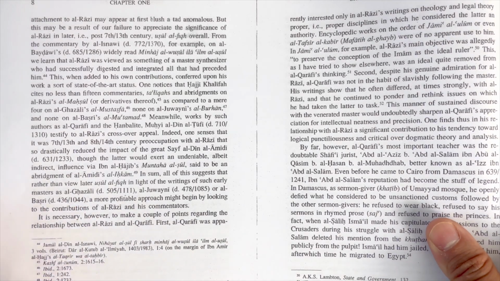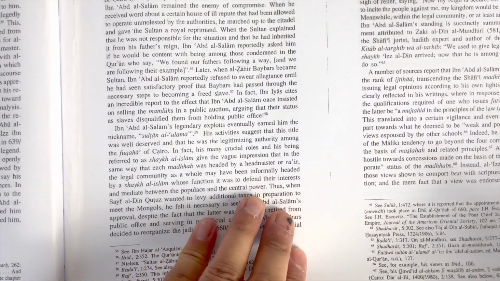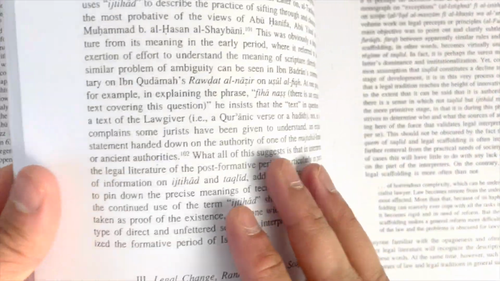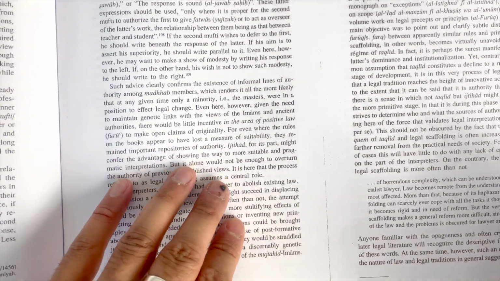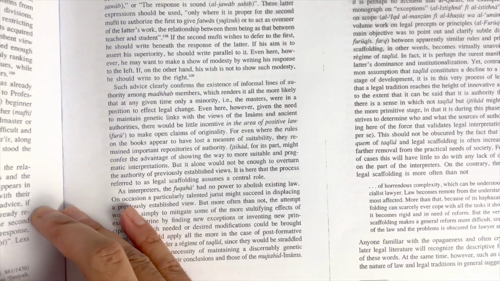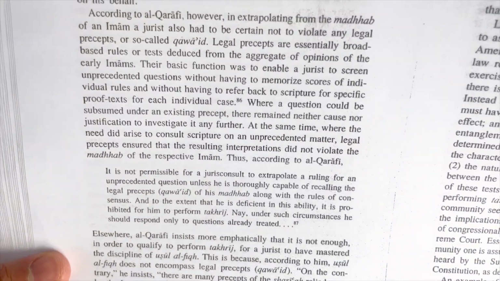Another interesting discussion is where Al-Qarafi discusses a concept that is both important in the Maliki school as well as in the Hanafi school, which is the Qawaid Kulliya of Sharia as understood by the Imam of a madhab. So in order to extract a ruling in accordance with the madhab of an Imam, which is called takhrij, you extract a new ruling that has not been mentioned by the Imam. You not only need to know usul al-fiqh, but you also need to know the qawaid of the Imam, which is beyond usul al-fiqh. So he writes on page 92, and this is basically him explaining the importance of the qawaid idea in the Maliki madhab.